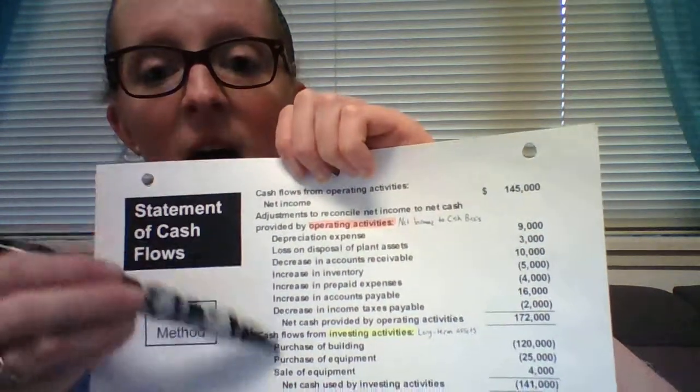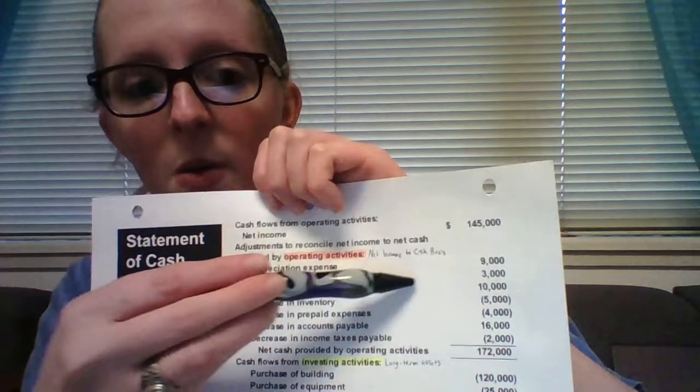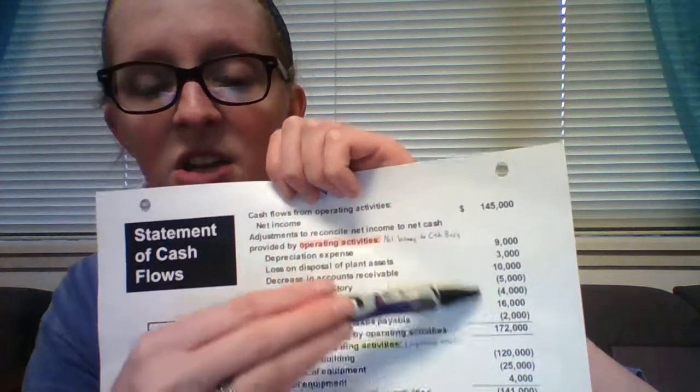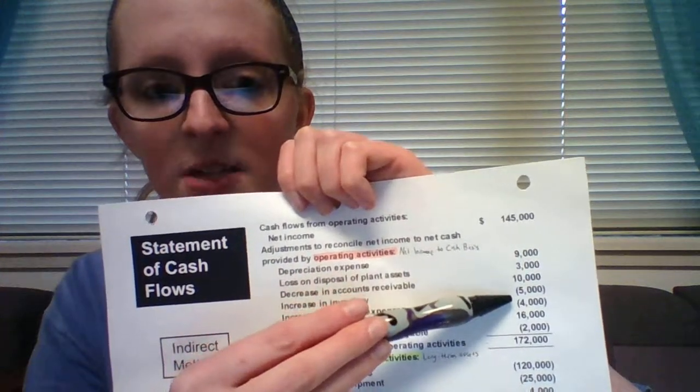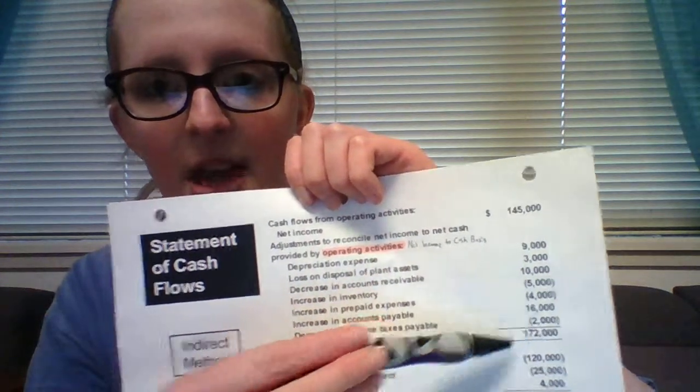The operating activity section is going to adjust your net income. You might notice how these are added, subtract, subtract, add, subtract. What you're going to be doing is analyzing whether or not the activity in the operating section of the statement of cash flows is adding to cash or subtracting from cash.